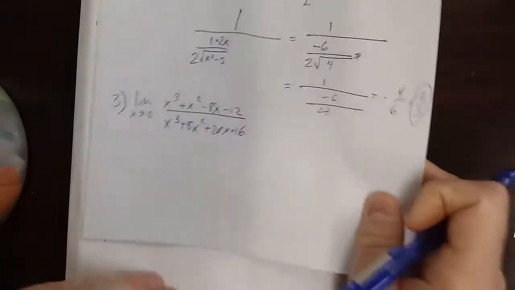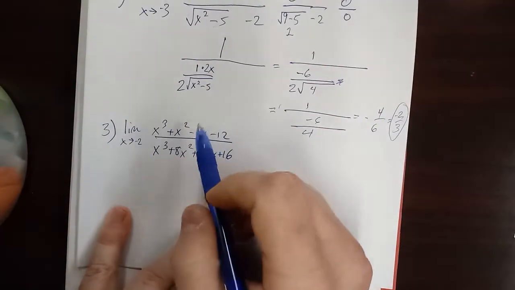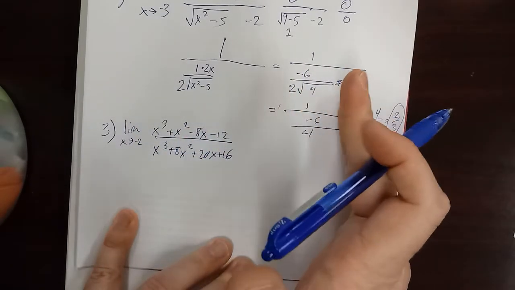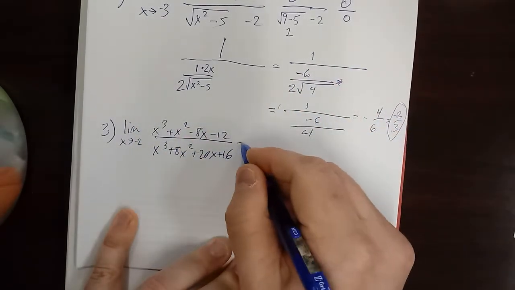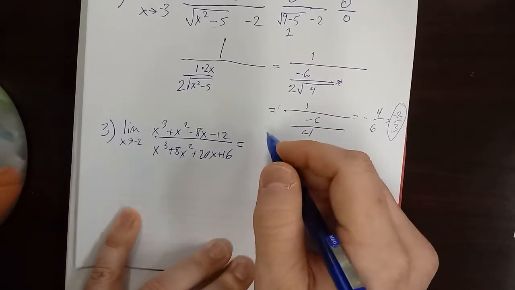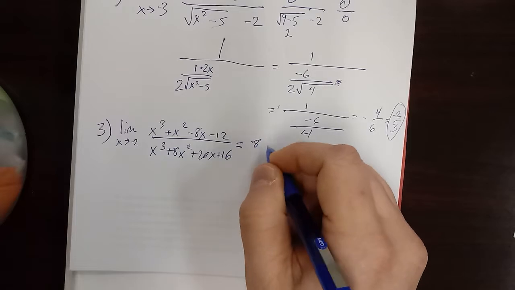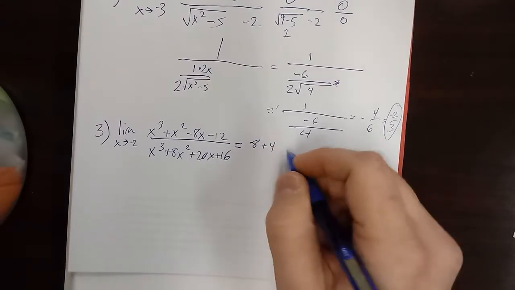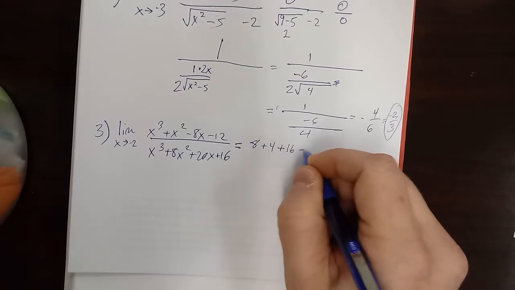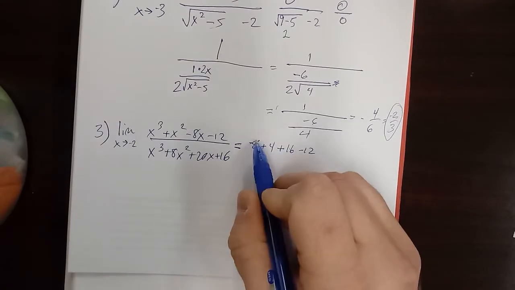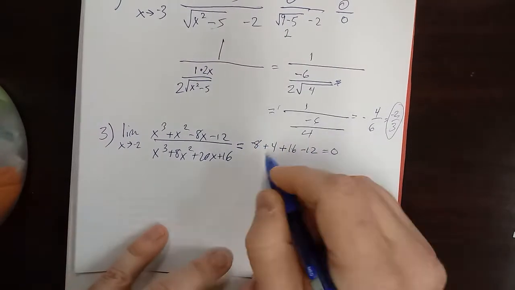All right. So let's see. I'll plug in the negative 2, and you need to do this. There's no way to know what this limit's going to be. Maybe you can see the future and you already know what it's going to be. Let's see, negative 8, then plus 4, then plus 16, then minus 12. Is that even 0? See, those are 20, and those are negative 20. So yeah, the top is 0.